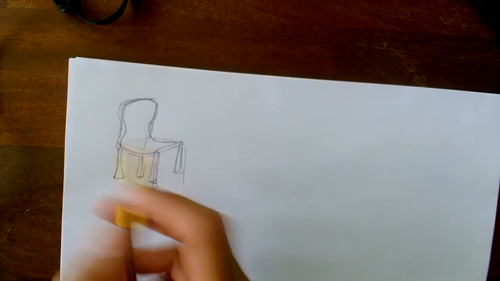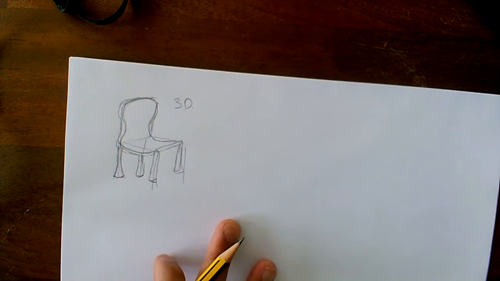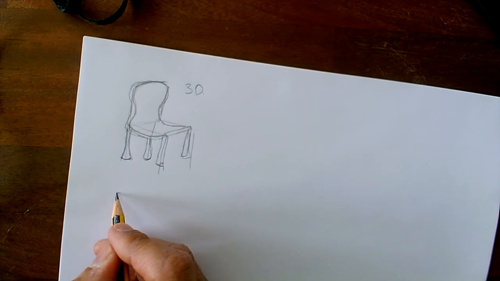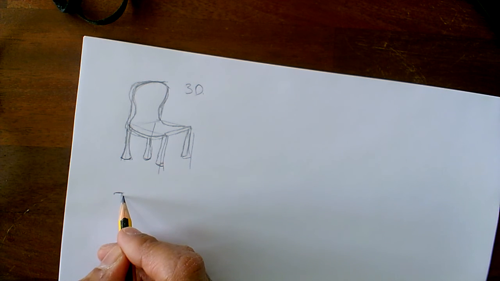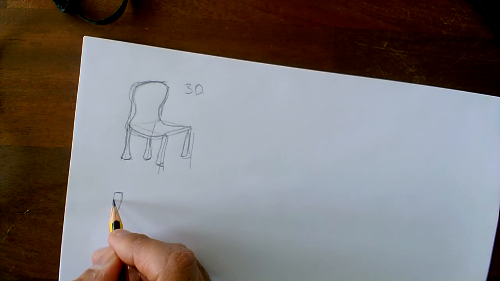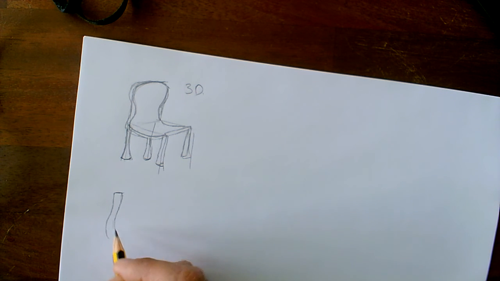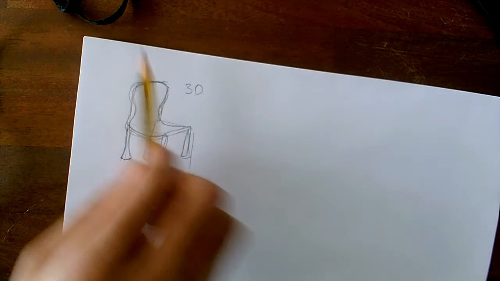That's my 3D view, by the way. Now the next one I'm going to do is a side view. So the chair is going to look like that, and so forth. What I've done is taken this view and literally just turned it to its side, so that's what it's going to look like.